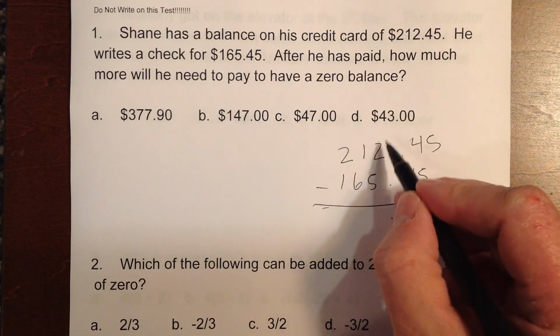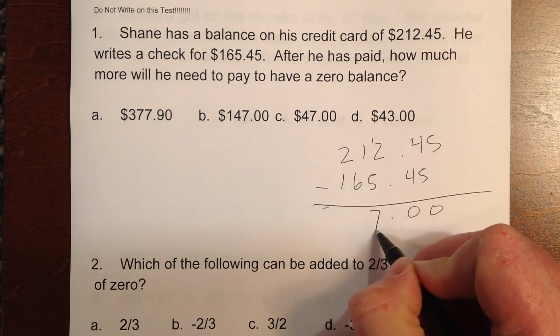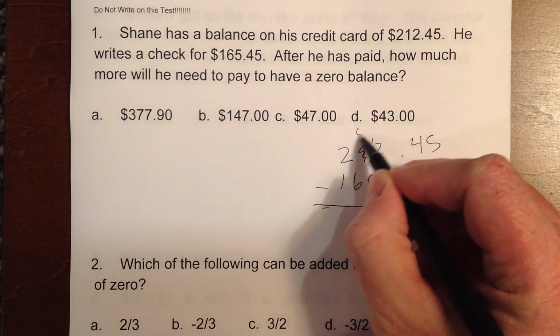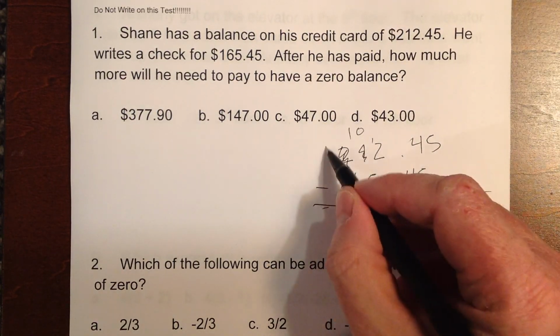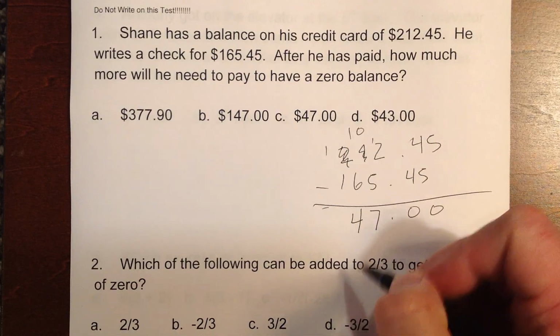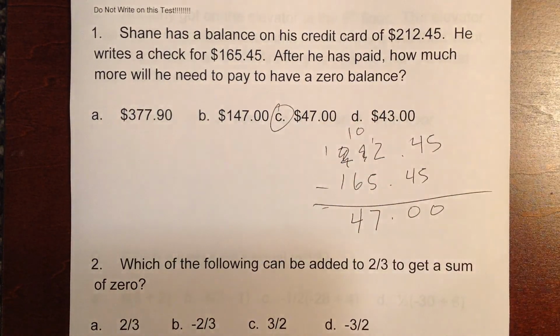Bring your decimal down. I got to make that a 12 and make this a 7 down here. This is going to make that 0, and we're going to turn that into a 10, make that a 4. This will have been turned into a 1, and we've got 0 down here, $47.